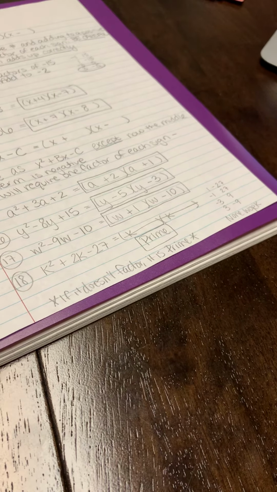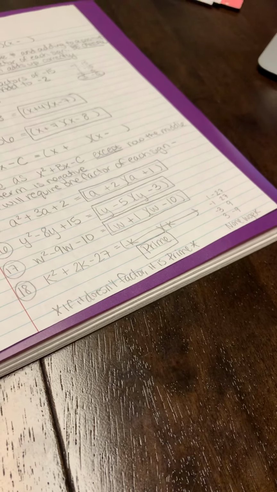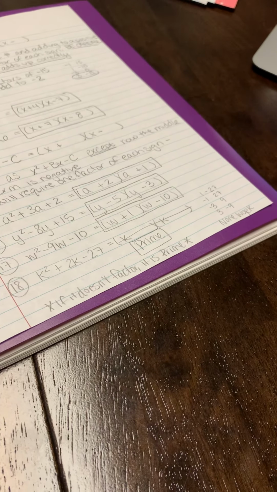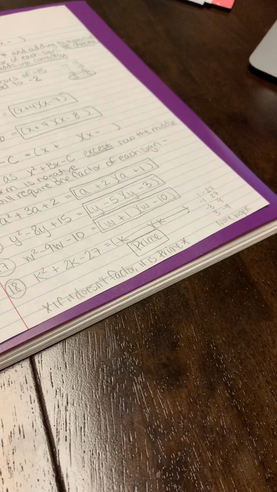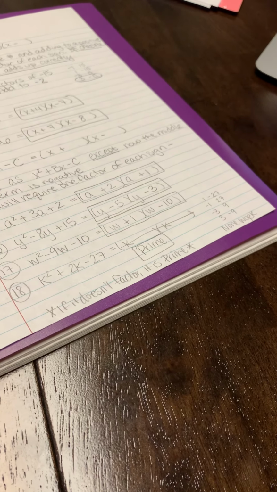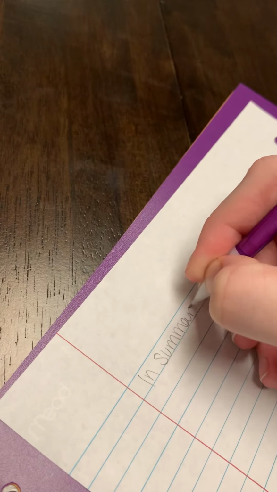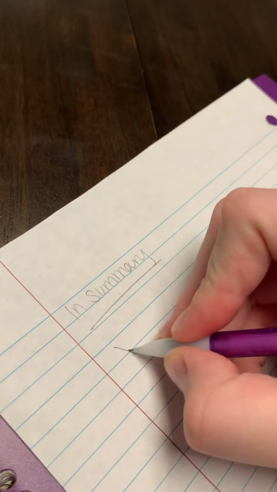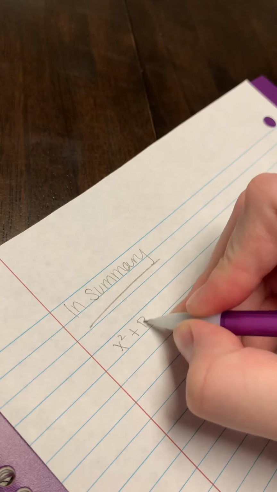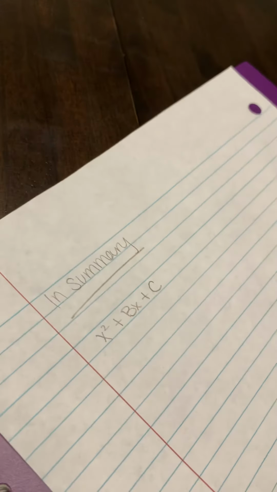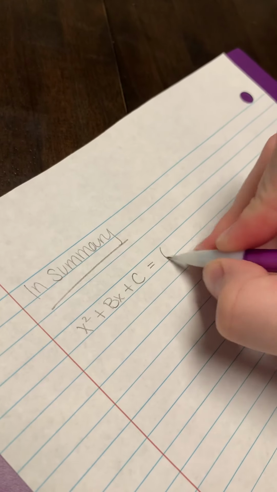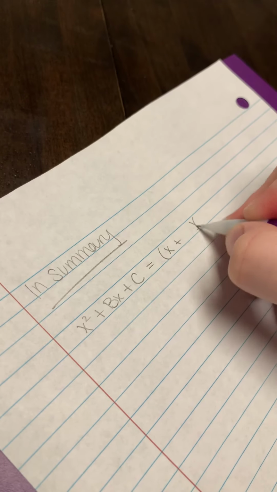Okay, so last, a summary of everything we've done, to put it all in one place for our different patterns. In summary, when you have a positive middle term and a positive constant, you're going to have positive factors.